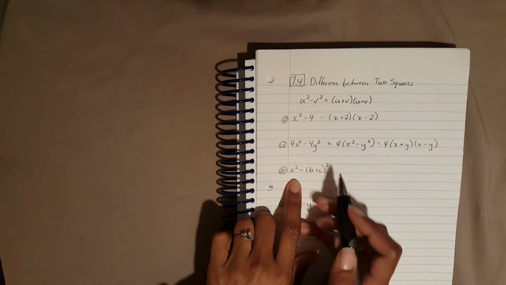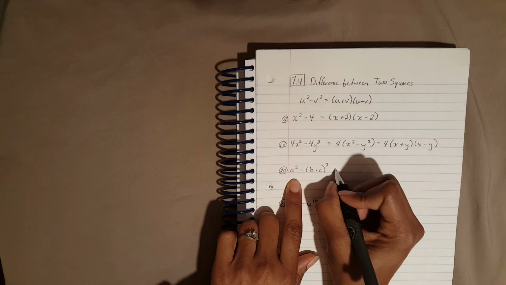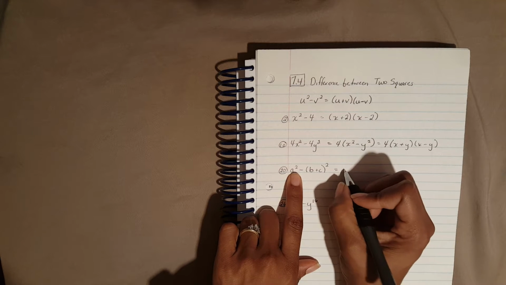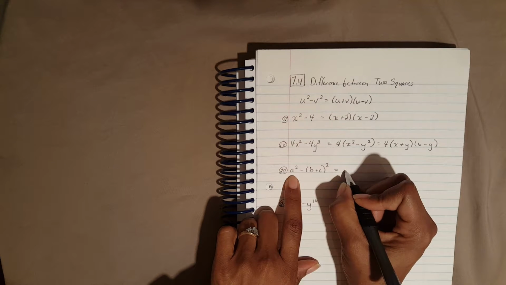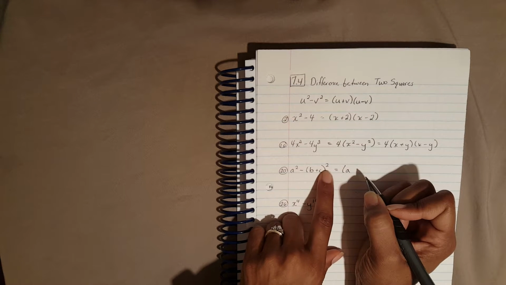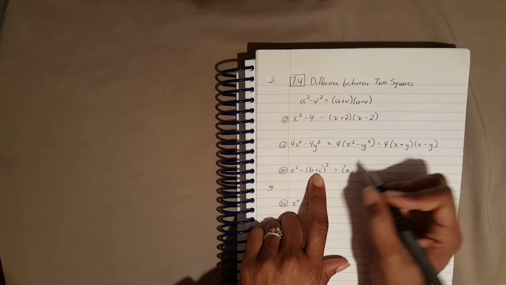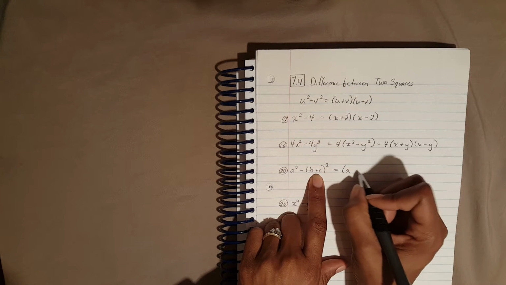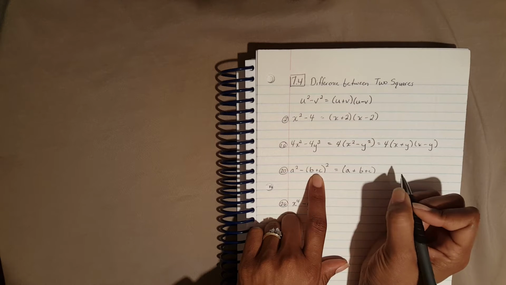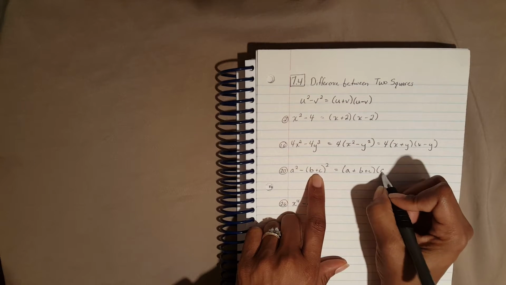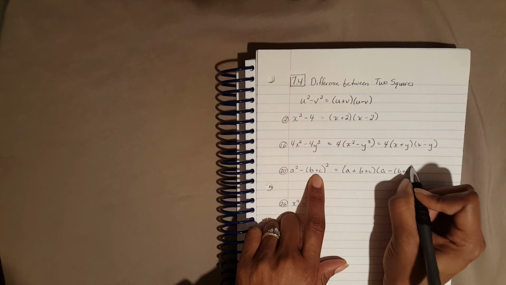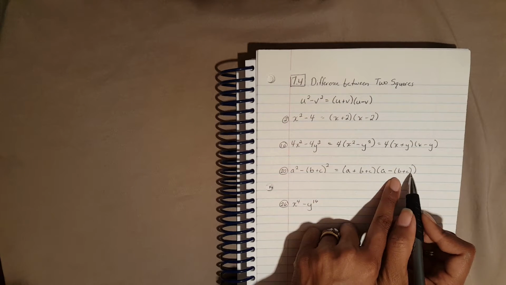Now, number 20 looks a little different, but it's still a difference, subtraction, of two perfect squares. The square root of a squared is a. The square root of b plus c squared is just b plus c, okay? So we're going to do a plus the b plus c, and then we're going to also have a minus b plus c. Now notice I had put parentheses around this b plus c.